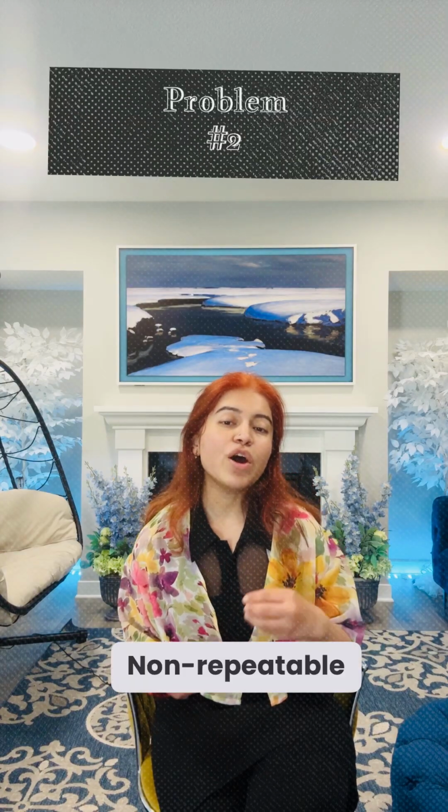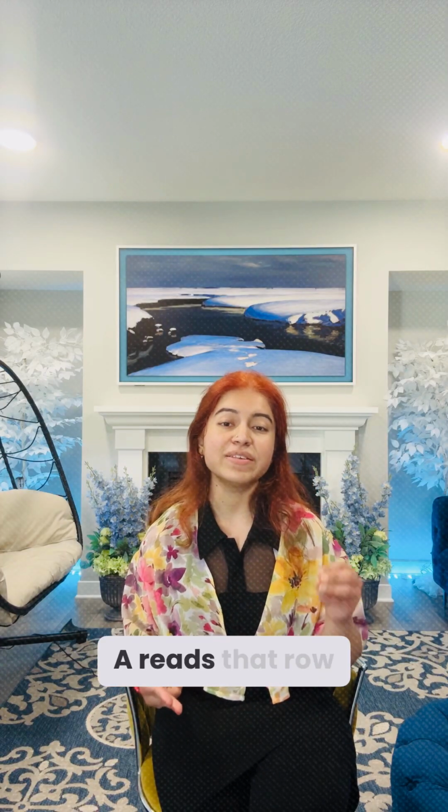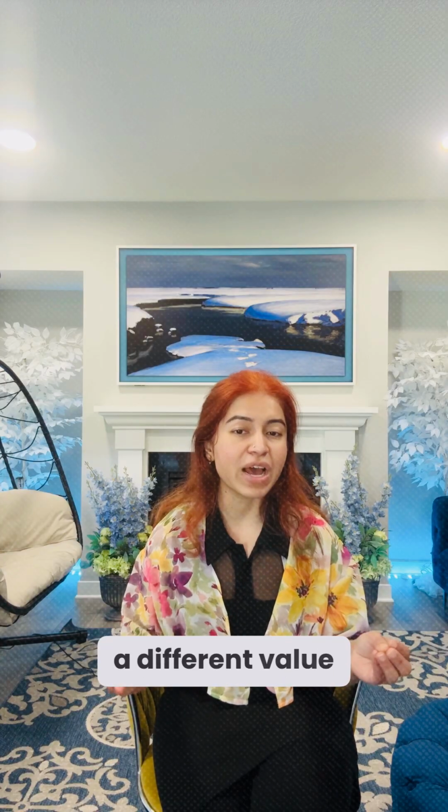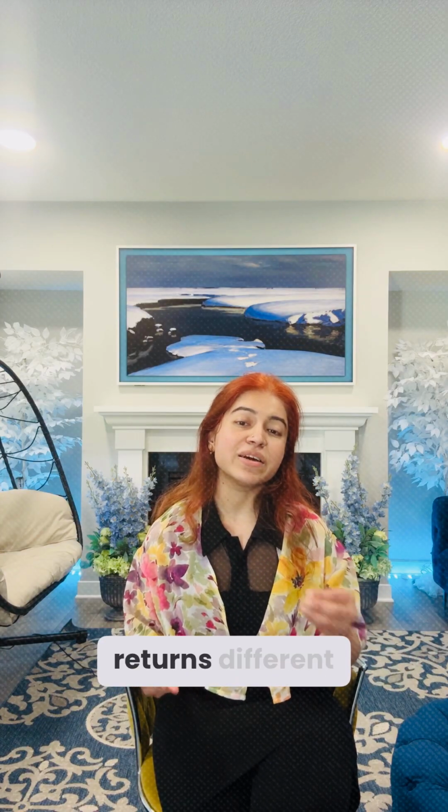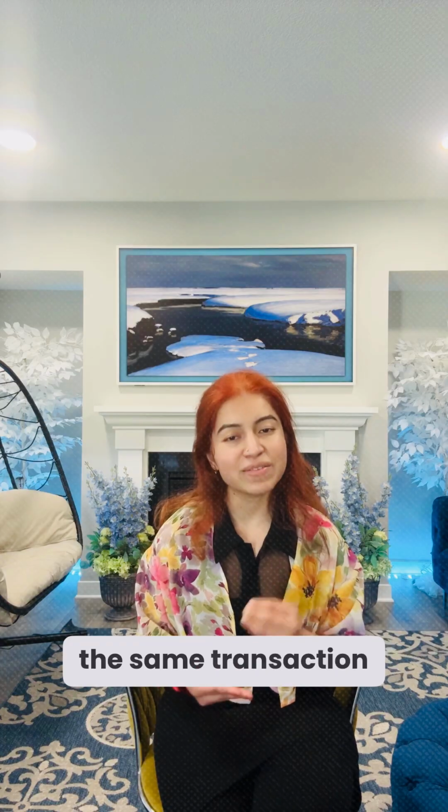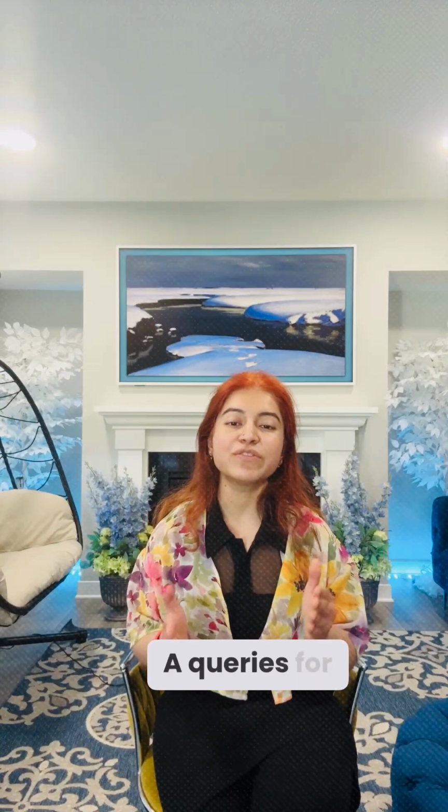Number 2, non-repeatable read. Transaction A reads a row. Transaction B updates and commits that same row. Transaction A reads that row again and gets a different value. The same query returns different results within the same transaction. Number 3, phantom read. Transaction A queries for all orders over 100 euros.